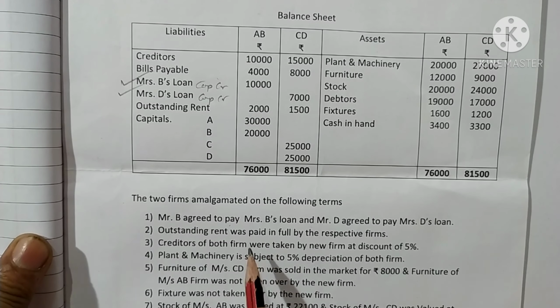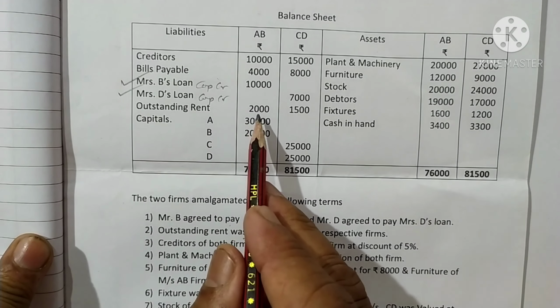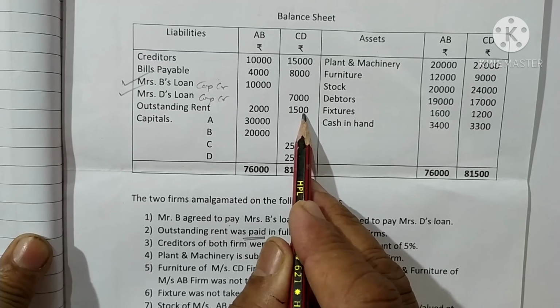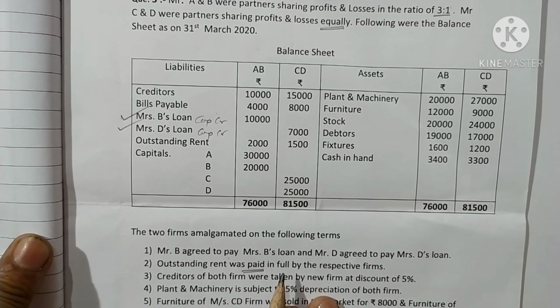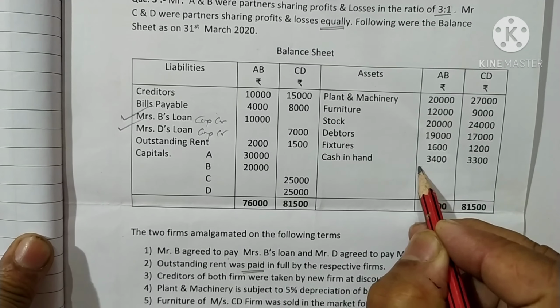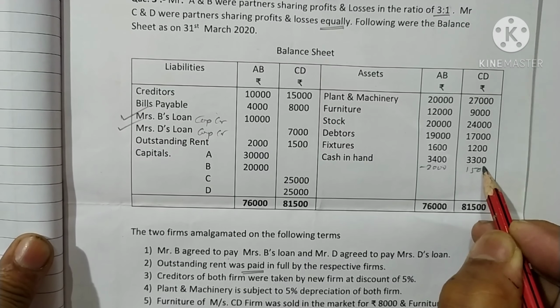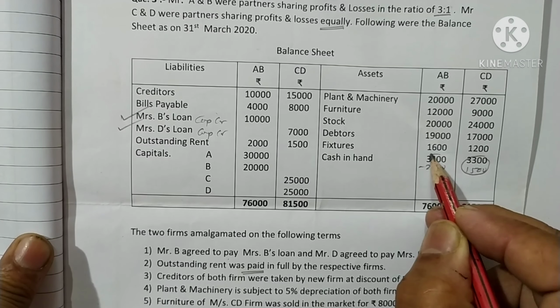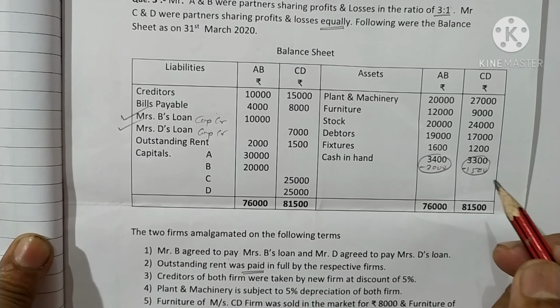Now second adjustment. Outstanding rent was paid in full by the respective firms. Here outstanding rent of rupees 2,000 and 1,500 is paid out of the cash. It means cash will be deducted. We have to deduct the cash rupees 2,000 and here rupees 1,500. We subtract cash and it directly affects the new firm account.